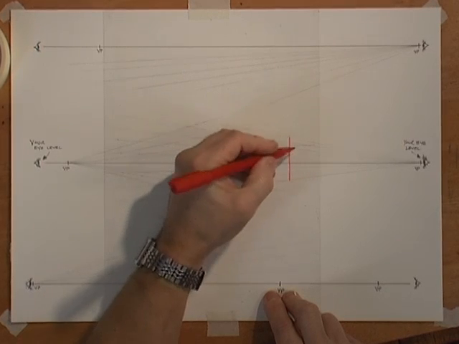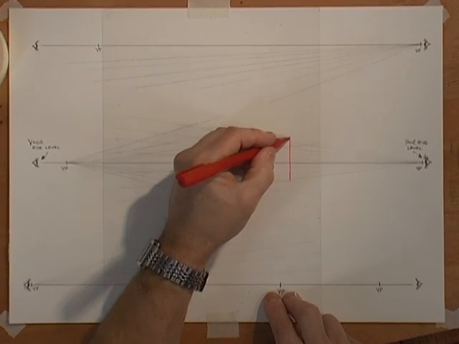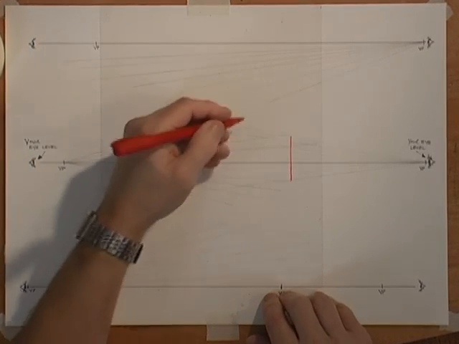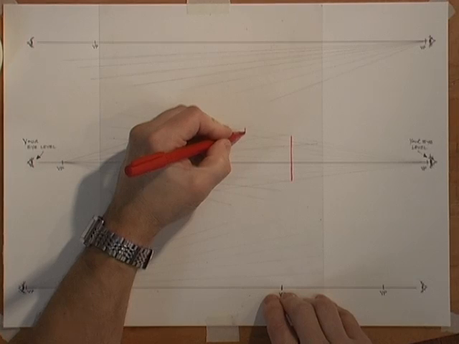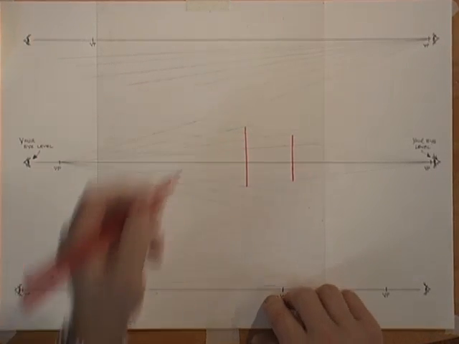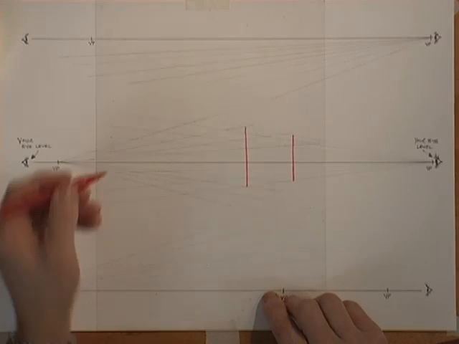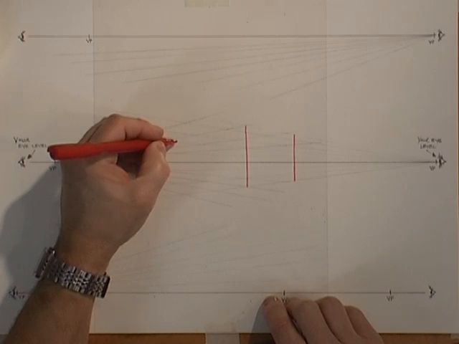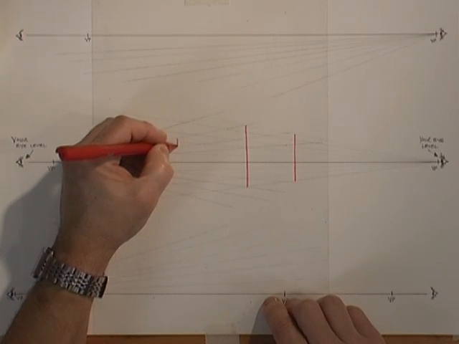All we're going to do is make sure it's vertical to represent the side of the building. Then we can draw another line which will also be vertical, and that'll be the corner of the building. On this side we'll have the building, let's say that wide.